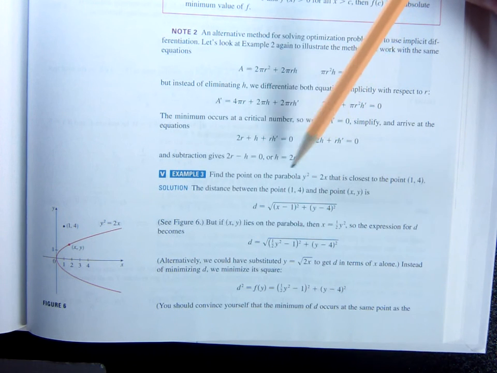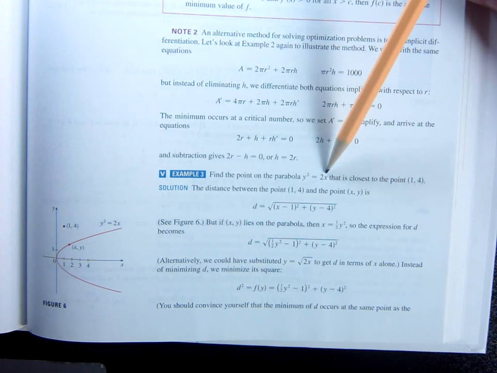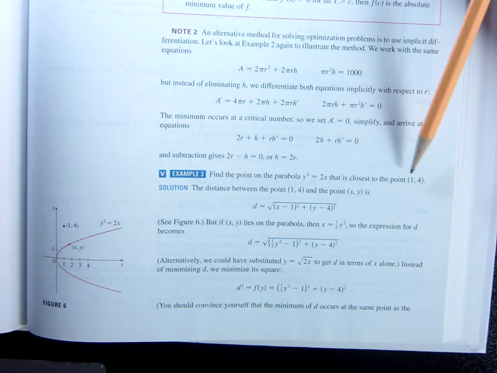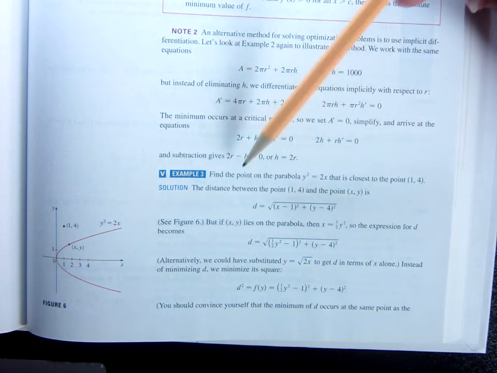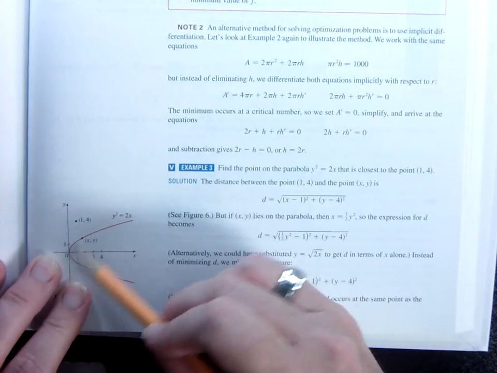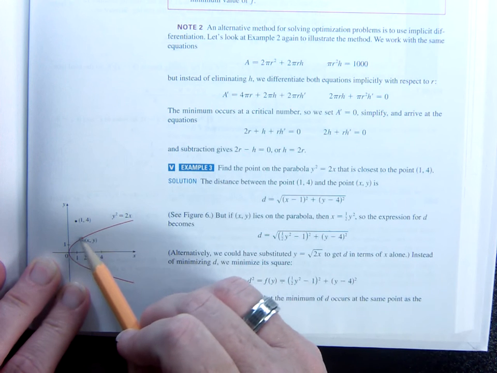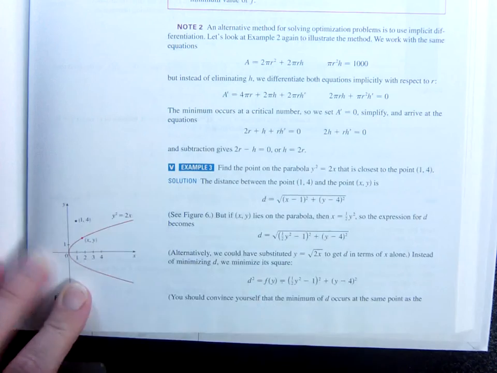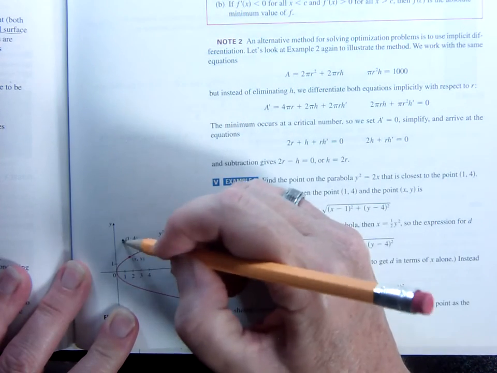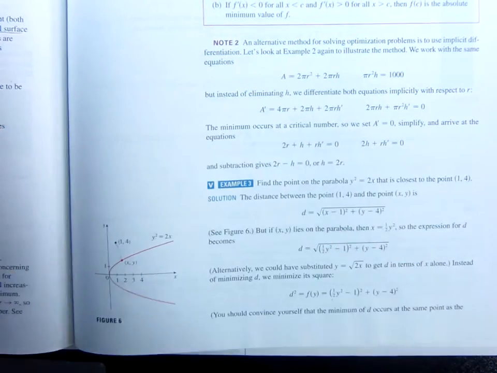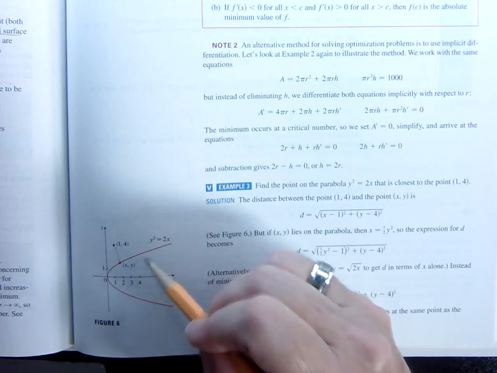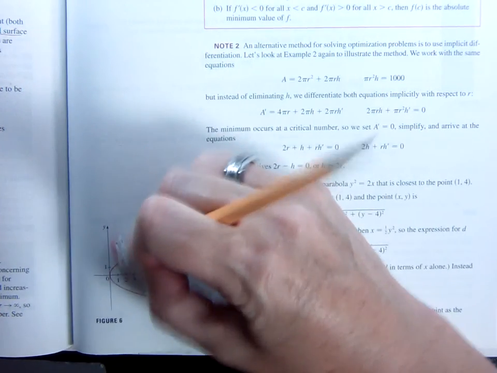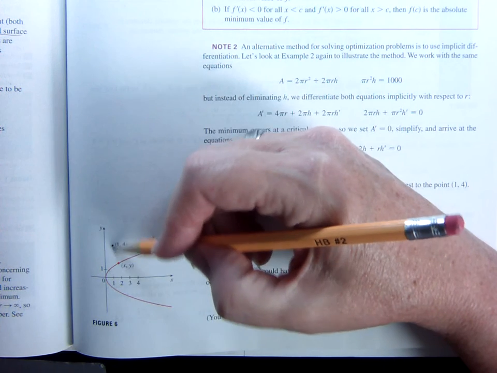All right. So y squared equals 2x, and the closest to the point 1, 4. So we have a point 1, 4 that we're examining. Find the point that is closest to 1, 4. So we have a point up here. We have a parabola. We want to know what point on this parabola is the closest to 1, 4. That's the problem. We're looking for the shortest distance between here and that point, and any point on the parabola. And they have this point as being an example of what could possibly be.